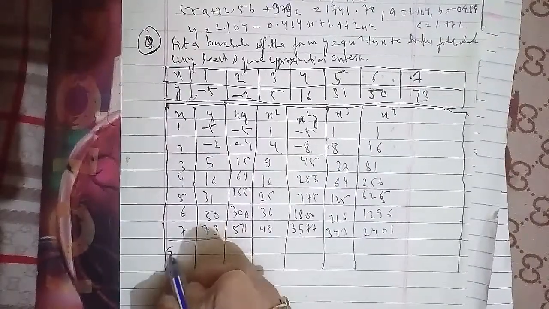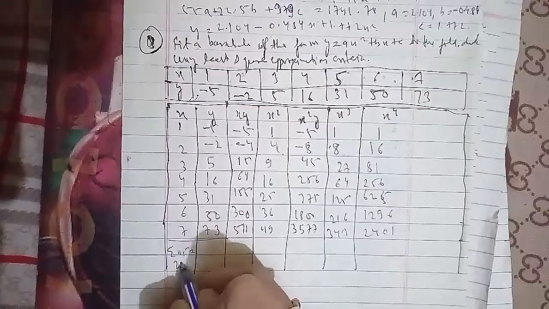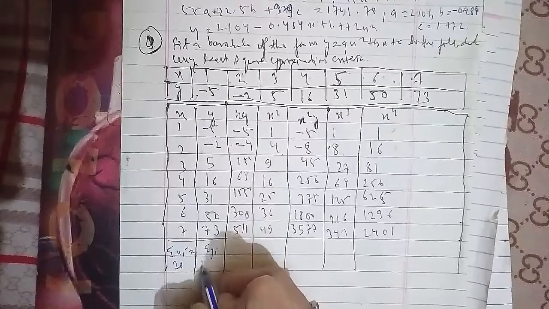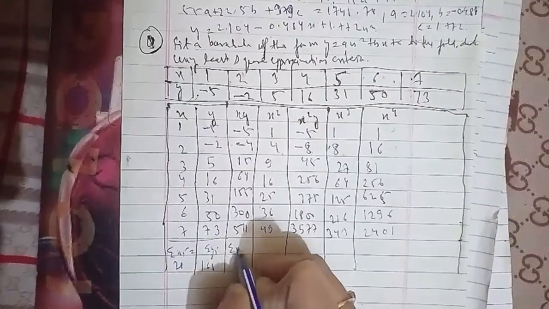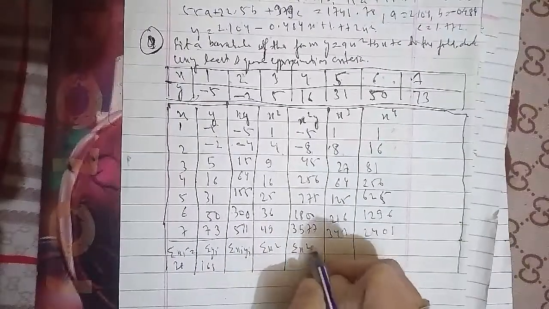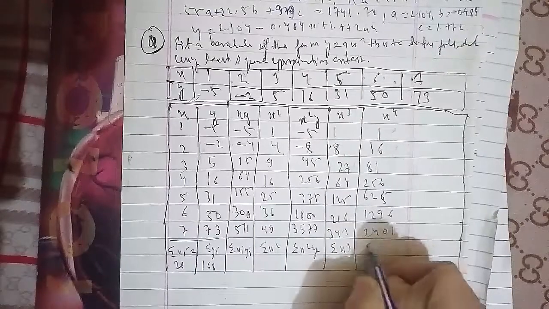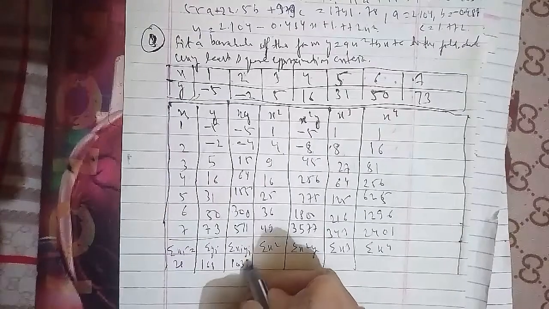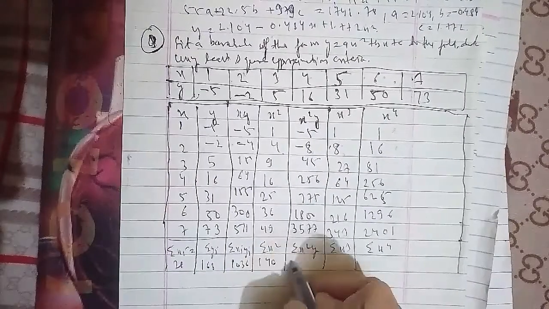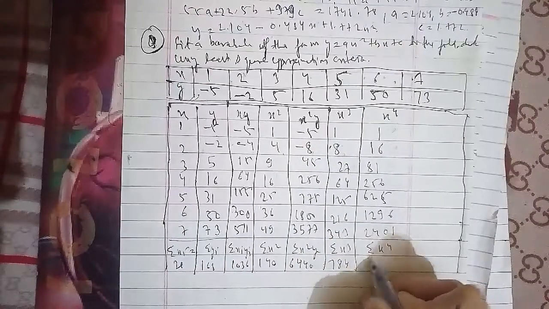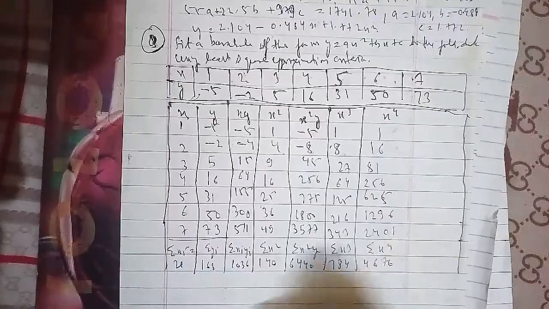For this we have further sigma xi equals to 28, sigma yi equals to 168, sigma xi yi, sigma x square, sigma x square y, sigma x cube, and sigma x4. So sigma xi yi is 1036, 140, 6440, 784, and 4676 that we get here.